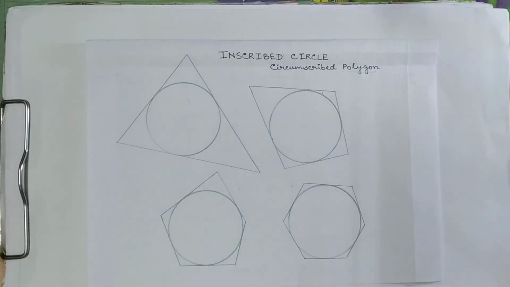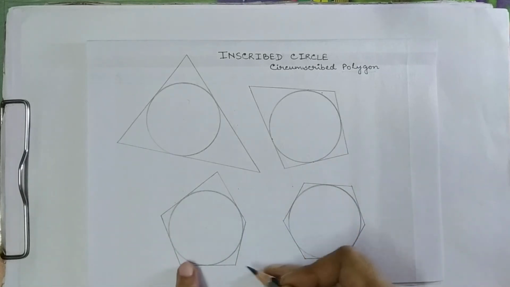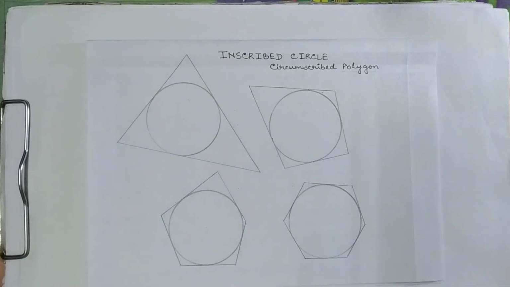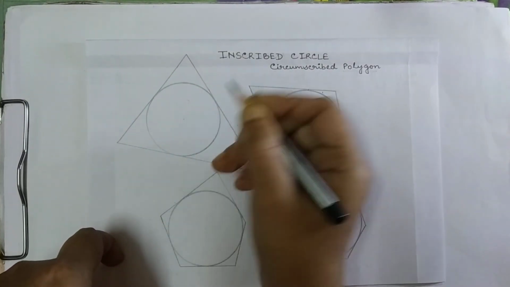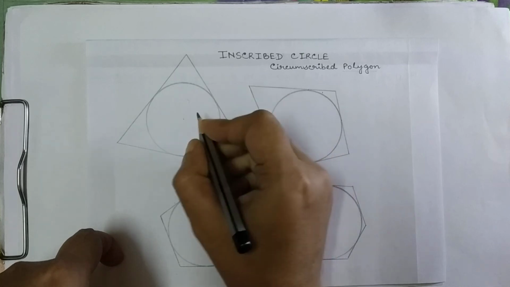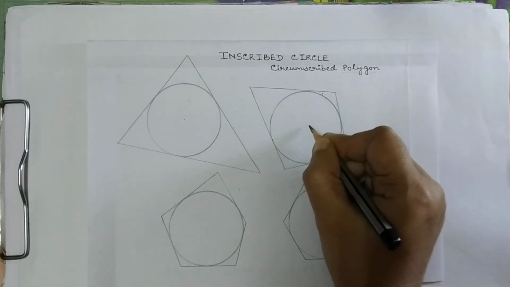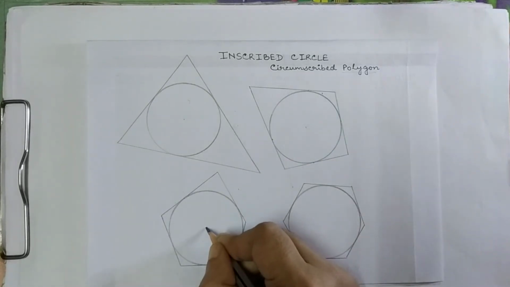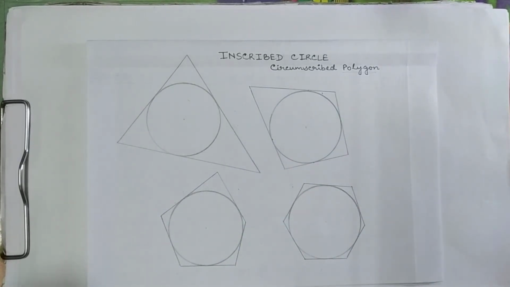Here also you notice the gaps are getting lessened as we increase the number of sides of the polygon. One more thing, in the case of an inscribed circle, the center of that circle will be known as the incenter. For each of the cases, the center will be known as the incenter.